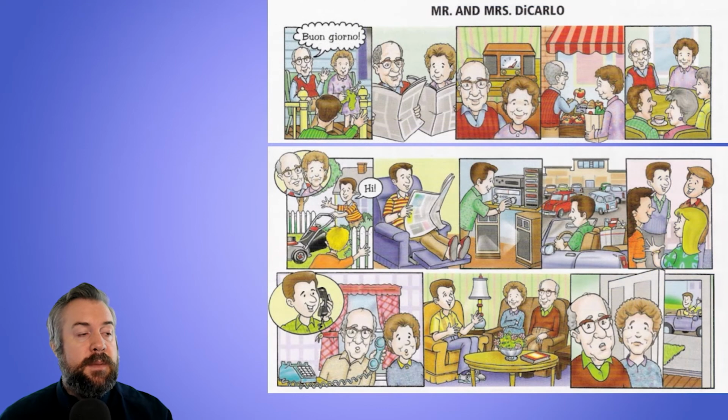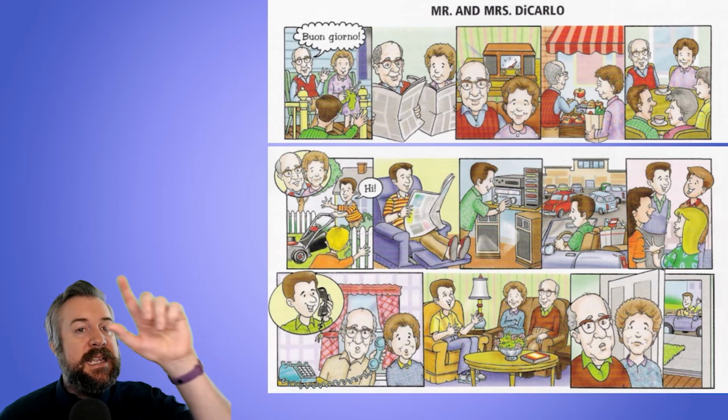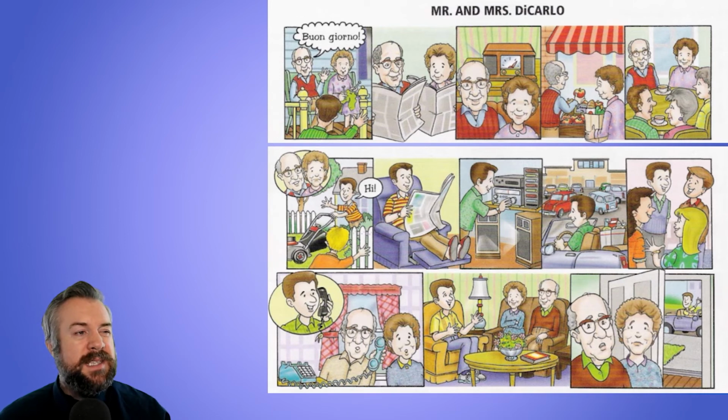If we look at the pictures again, that makes sense now. The first line of pictures, we see Mr. and Mrs. Dicarlo speaking Italian, reading Italian, shopping Italian, speaking Italian with their friends, talking about life back in Italy. The second line of pictures, we see Joe speaking English, reading English, listening to English, going shopping at big American shops, and hanging out with his friends, speaking English.